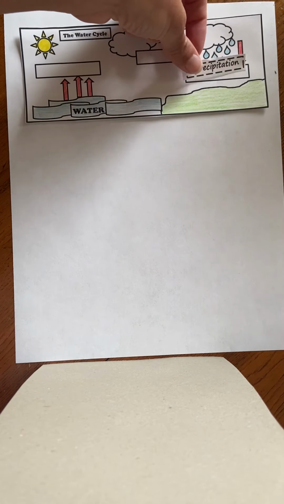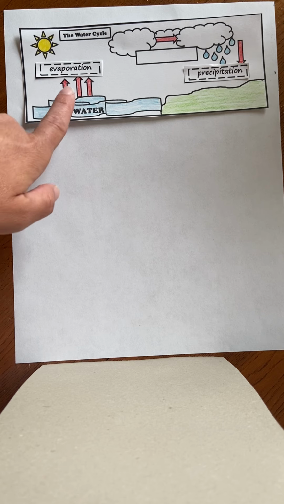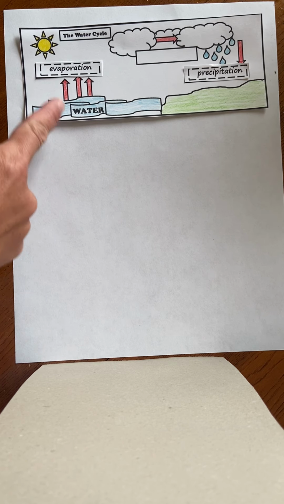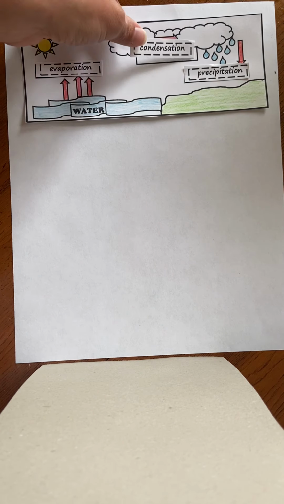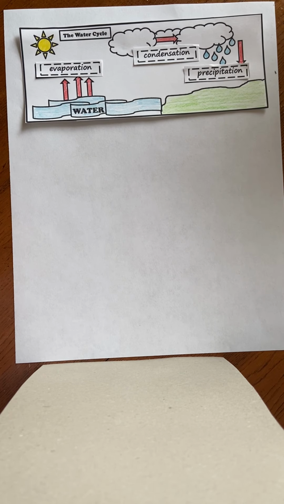When we have precipitation, that's anything that's coming down from the sky. So it's rain, snow, sleet, any of the water that comes from the sky. And then it comes down to the land and it's in the water, and the sun causes it to evaporate. So we have evaporation that comes up from the water, it evaporates, and it goes into the clouds, and that is condensation.